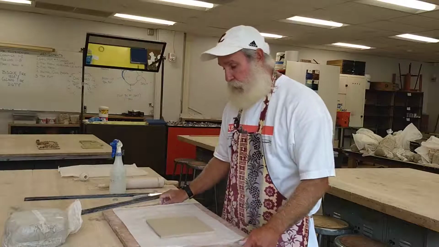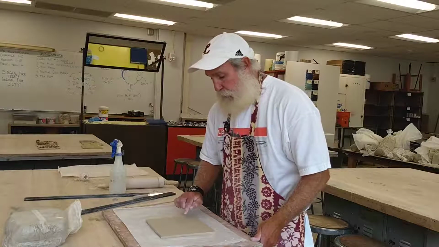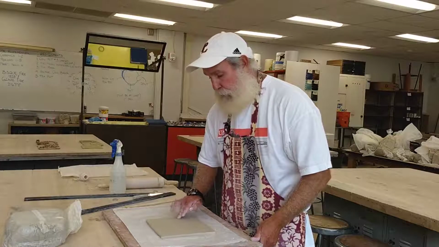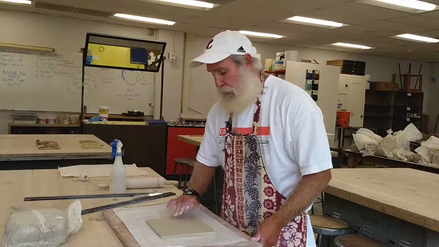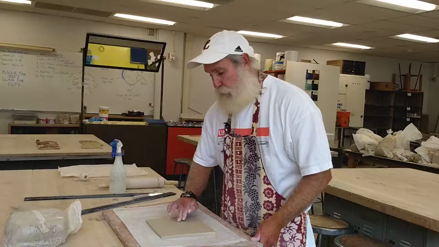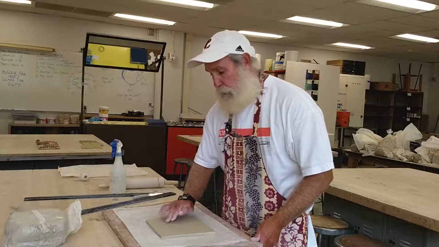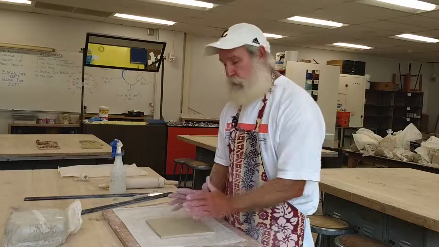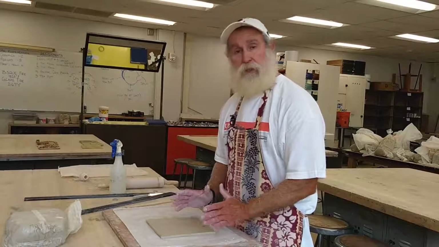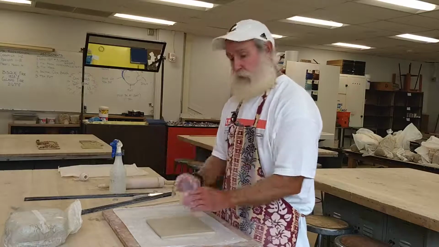Don't push down very far, just light enough to see it. If you mess up and it doesn't quite look right, just take your finger or a sponge if you have a sponge at home and smear back over it. Once you smear back over it, you can go back and redraw it until you get the proportions right, until you have basically taken your original design and just enlarged it to put on the tile.